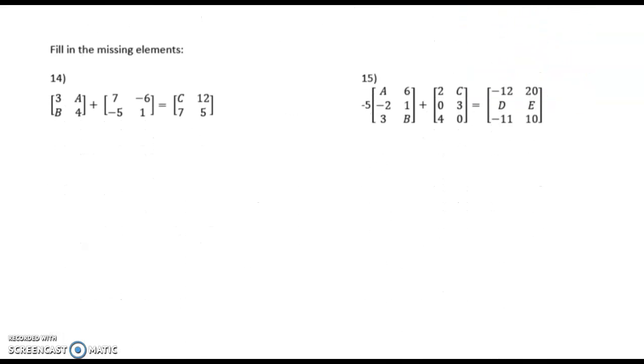And then the last section, find the missing element. So 3 plus 4 equals what? So you're trying to calculate what is A, what is B, and what is C. Okay? So 3 plus 7 equals C would be 10. A plus negative 6 equals 12. So what should I add to A? Okay, find that last one. Similar for number 15, just make sure you distribute that 5 through before you get started. All right, that's your assignment for today.